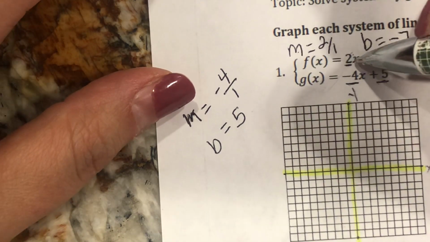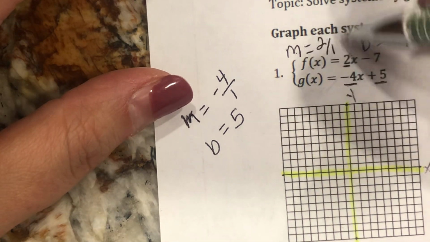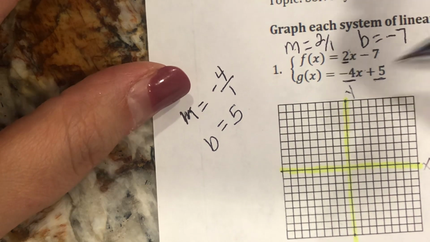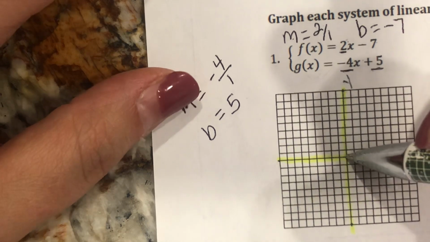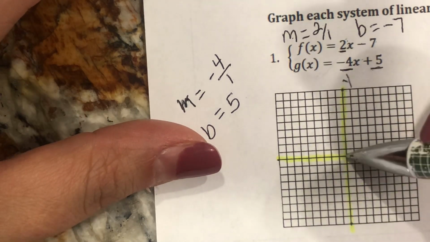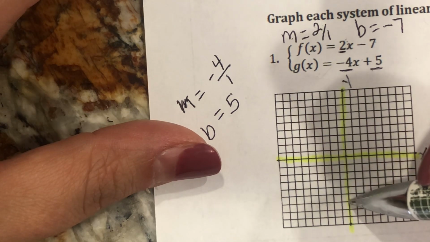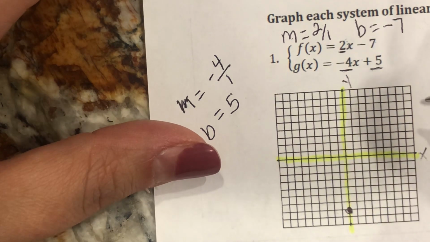So let's start off with f of x. So where do we start? Do we start with our slope or do we start with our y-intercept? Yeah, that's right. We started with our y-intercept. So I'm going to start here at 0, 0, and I'm going to count. Since it's a -7, we're going to count down. So 1, 2, 3, 4, 5, 6, 7, and I'm going to plot my point right there.